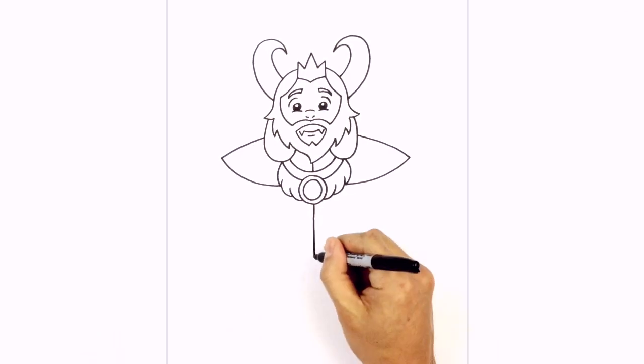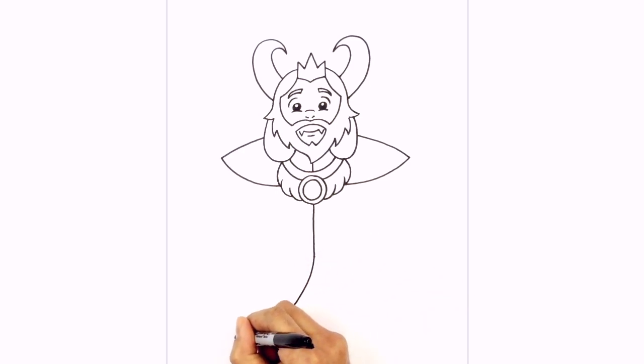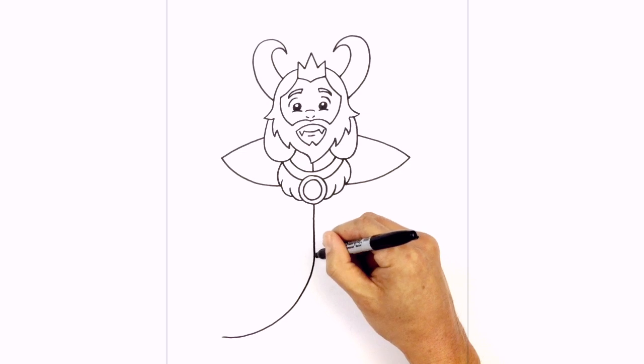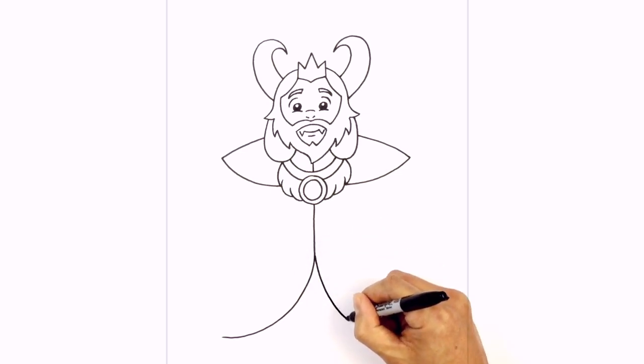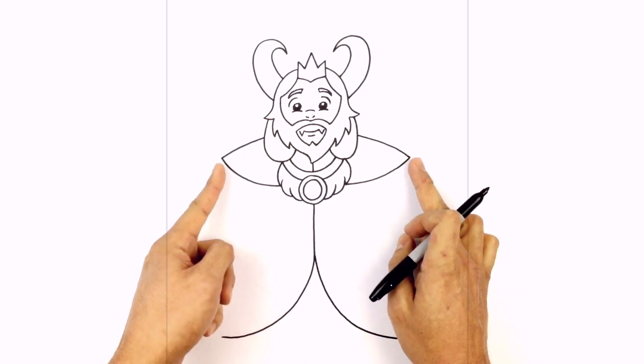So we're going to start by going over towards the left. From this point, we'll curve down and over towards the left. Go back up to the top in the center and curve down and out towards the right. Right about there. Now these points are about the same width as the shoulder pads.